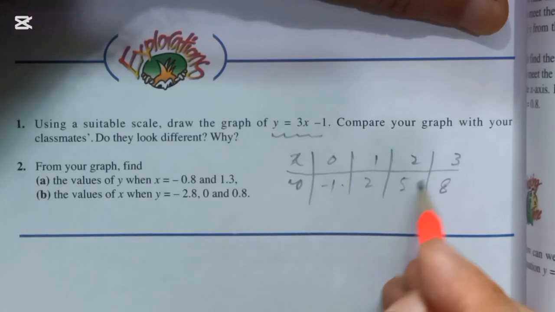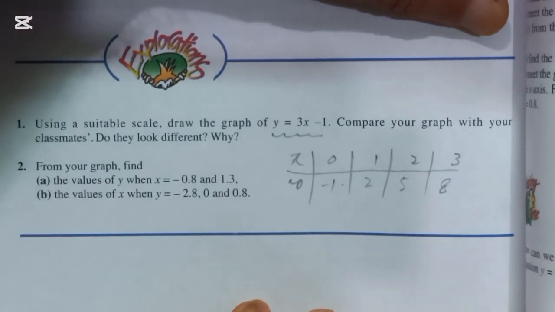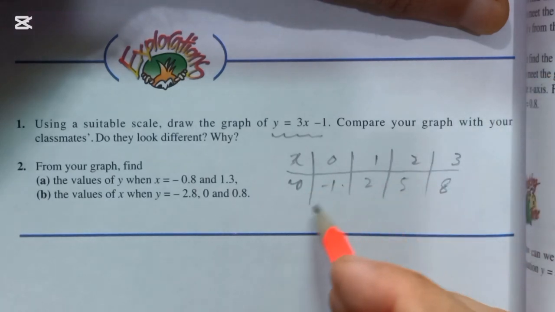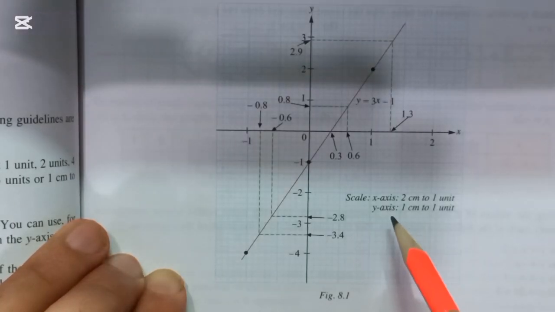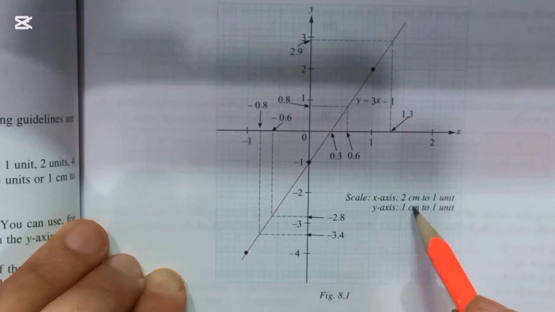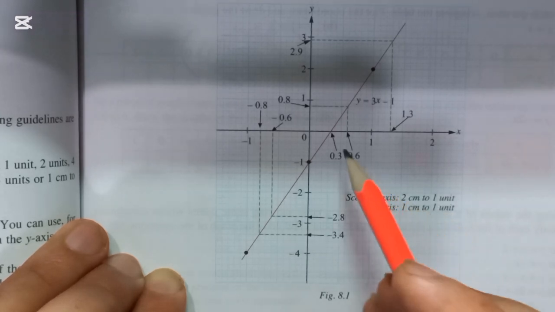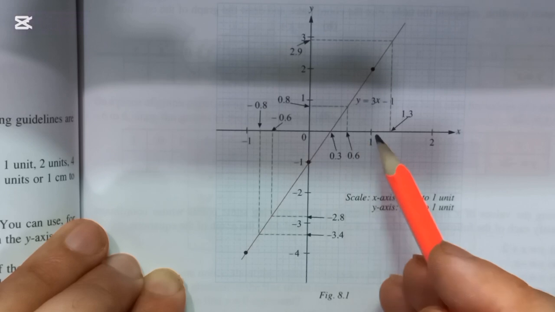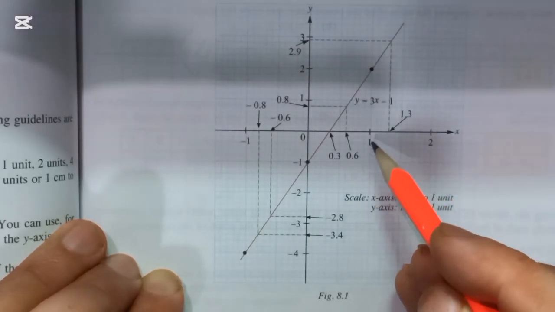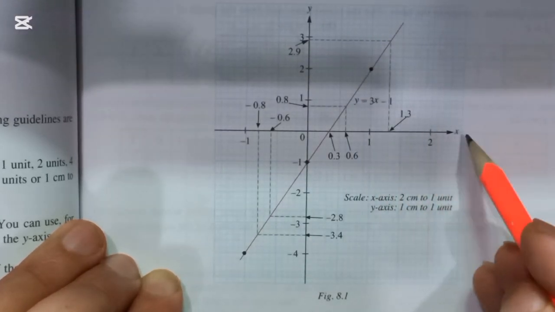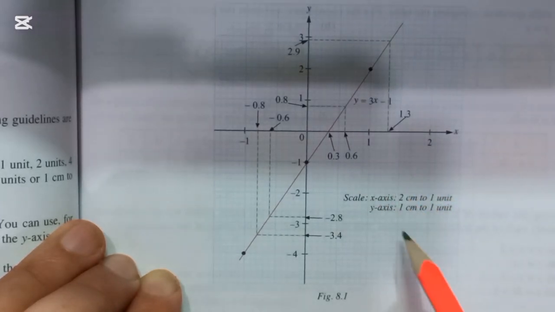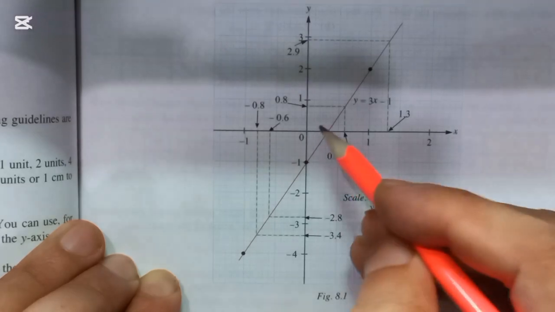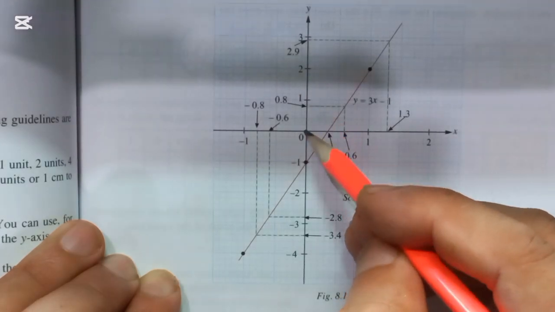So these are the set of values which need to be plotted on the graph paper, and then we will use a ruler to join all these points, which will make a straight line. Now look, the scale which we have chosen for the x-axis is 2 centimeters to 1 unit. So actually we are taking two big boxes for 1 unit. After 2 big boxes, 2 will be there. After a further 2 boxes, 3 will be there, and so on. And for the y-axis it is 1 centimeter to 1 unit. So for the y-axis, 1 big box will be 1 unit.